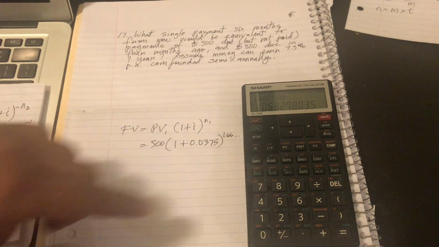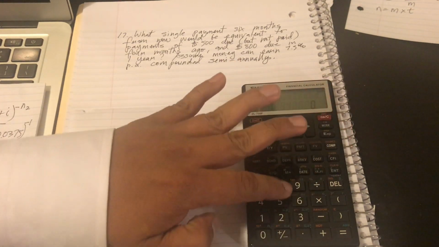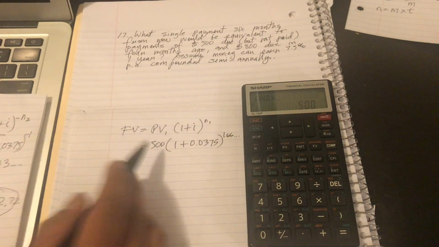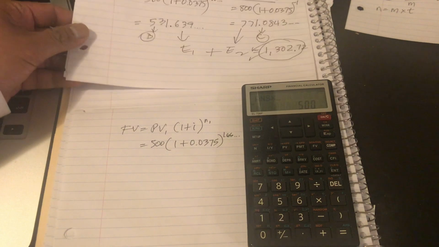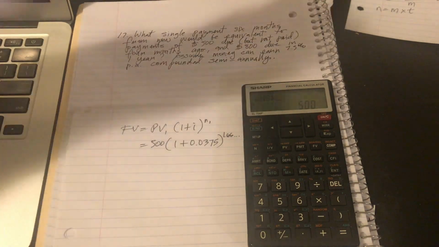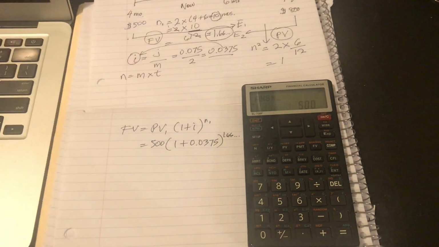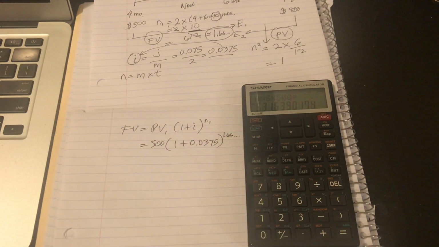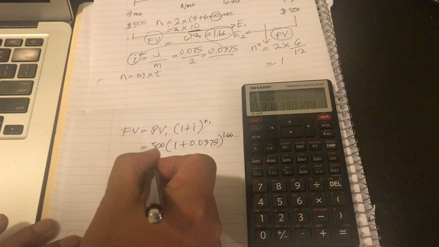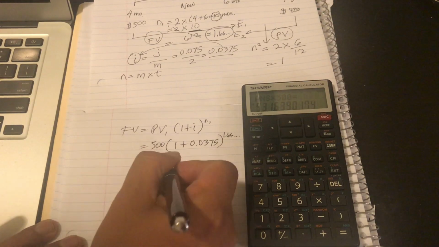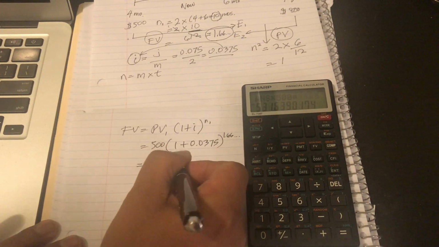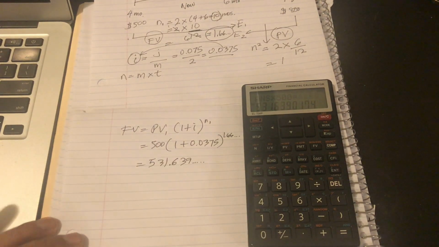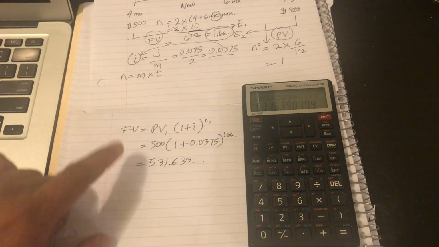Multiply that by 500, which is the present value here. It's the 500 there. That'll equal 531.639 to infinity, right? So this will be the future.